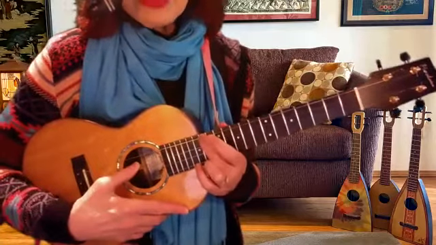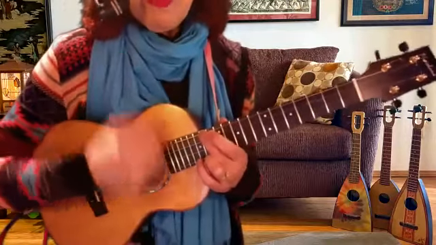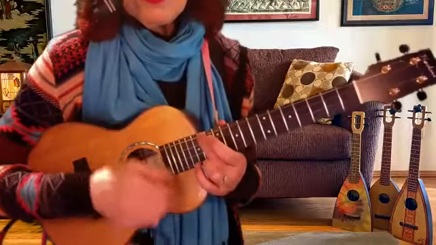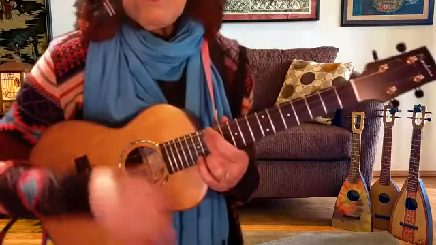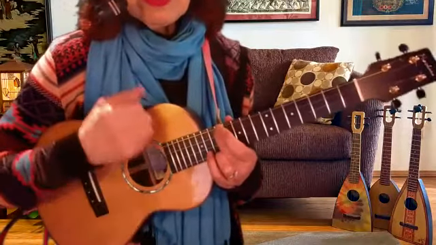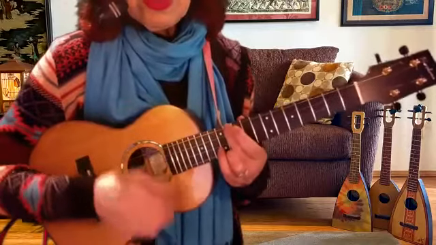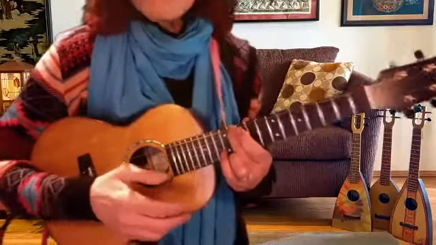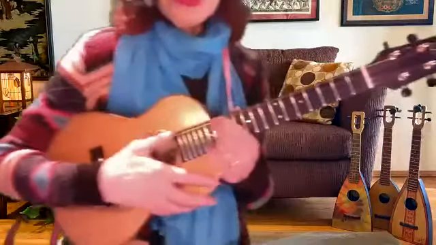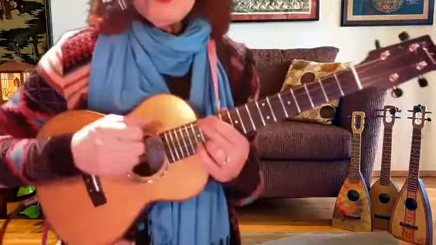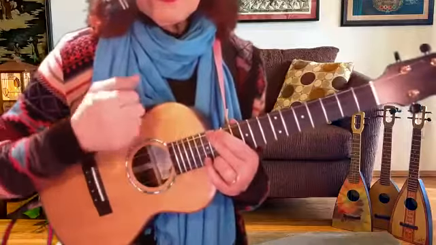And we're going to move down a half step. So 1, 2, 3, 4, 1, 2, 3, 4. We end up at an open string version of a D7 chord. Let's try that again. 2, 3, 4.